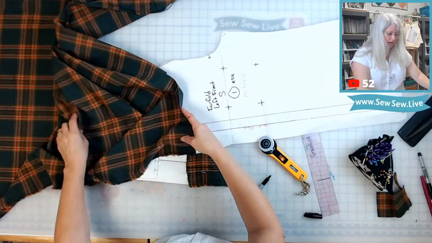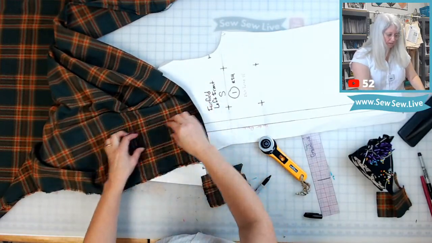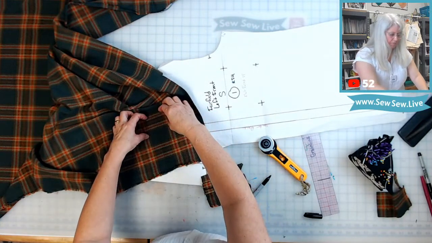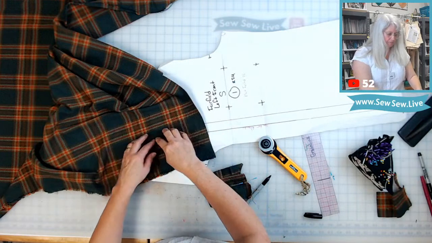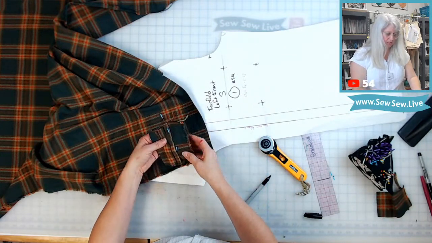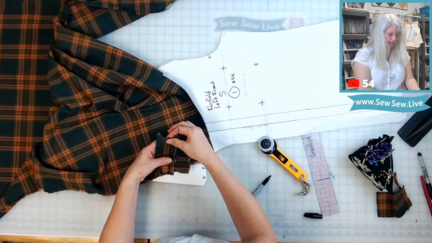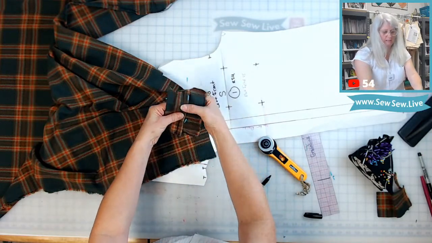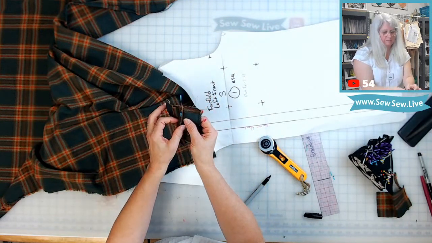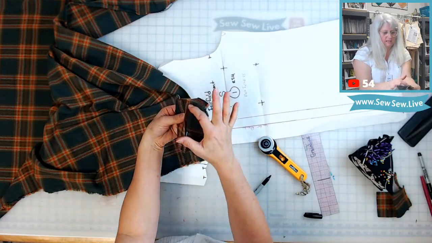So maybe a better option would be to use the center. And I think I've seen that before where they say don't pick the motif, pick in between. And then that way your plaid is matching, and this whole thing right here is kind of getting buried in my badly pinned stuff. And the pleat, see the pleat is hiding this orange over here. See, it's tucked in there.